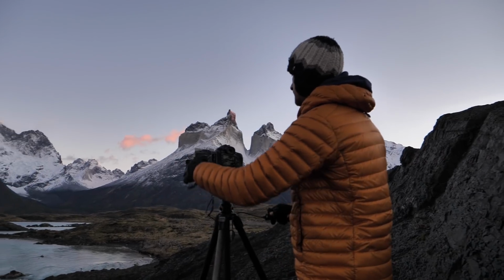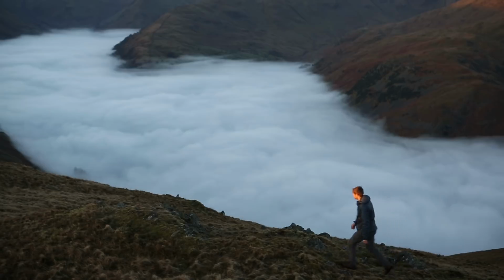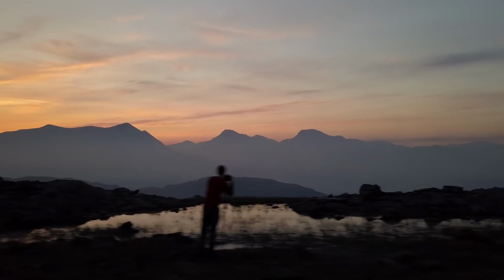High pressure means everything's going to be settled, it's going to be still, there's a chance of cloud inversions, there's also a good chance of high altitude clouds catching all of that beautiful red light.